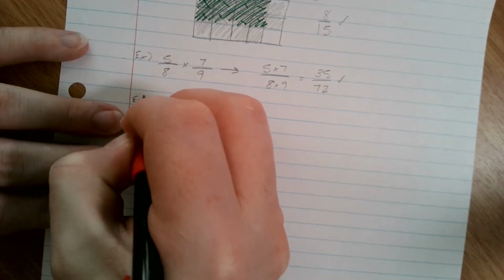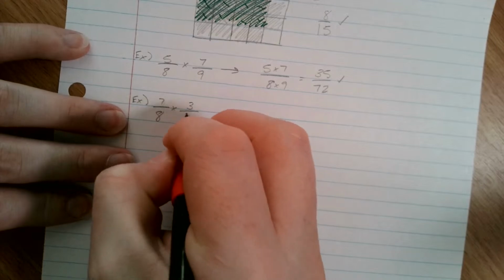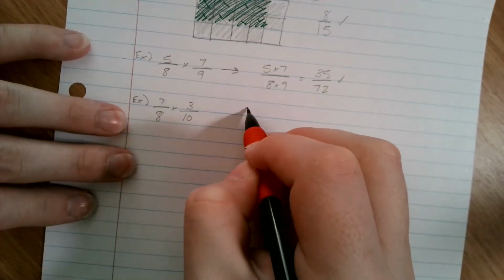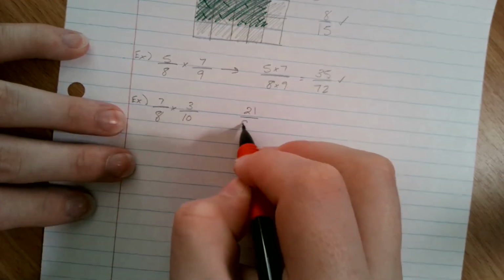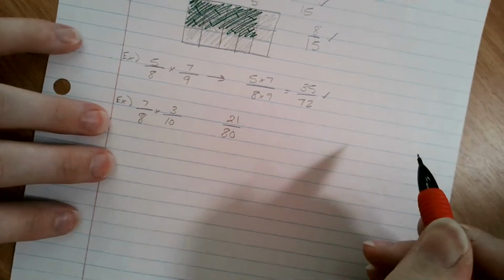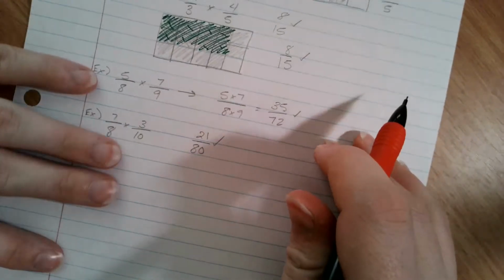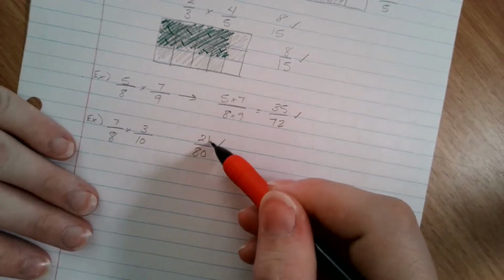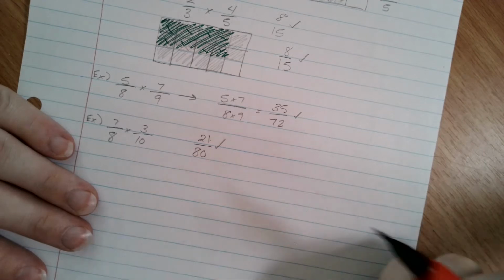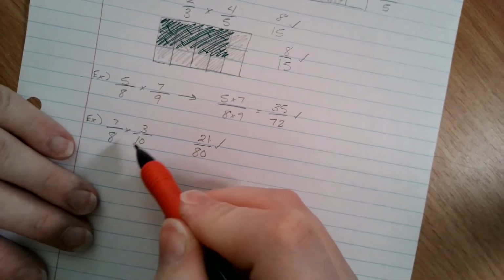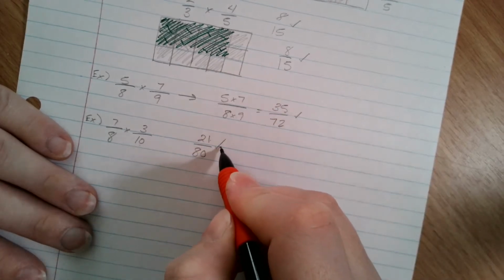Very simple indeed. So we have 7/8 times 3/10. 7 times 3 is 21. 8 times 10 is 80. Now at this juncture, I'm not reducing anything because based off what we know about numbers, these two do not have any factors in common, as both 7 and 3 are prime, and neither 8 nor 10 are divisible by 3 or 7. So this is the most reduced it can be.